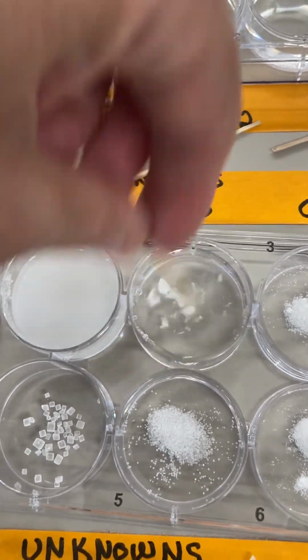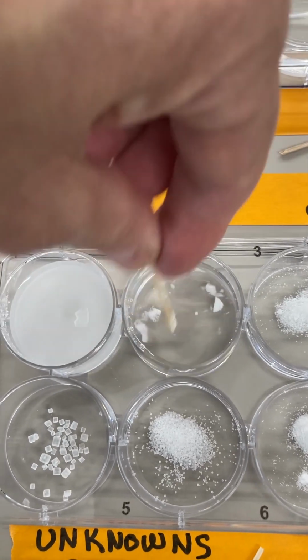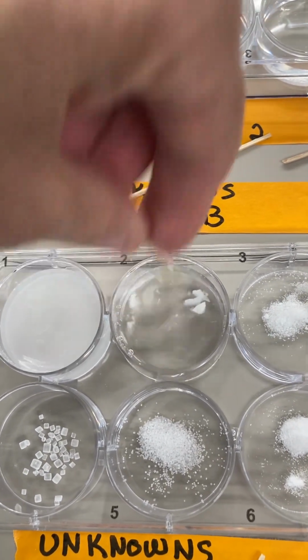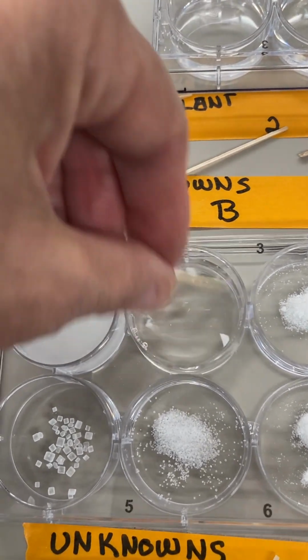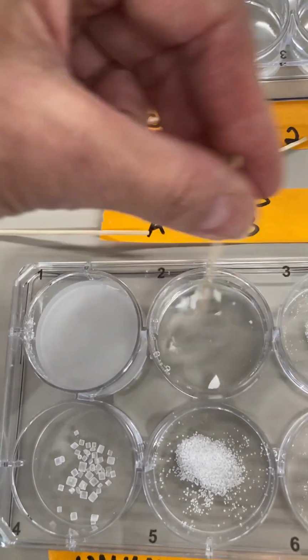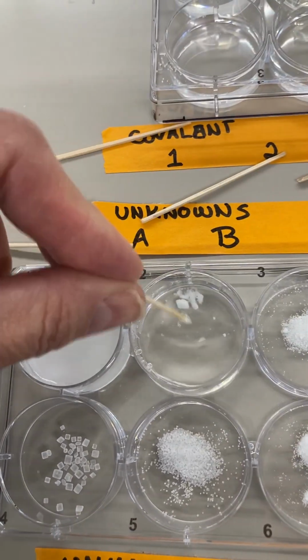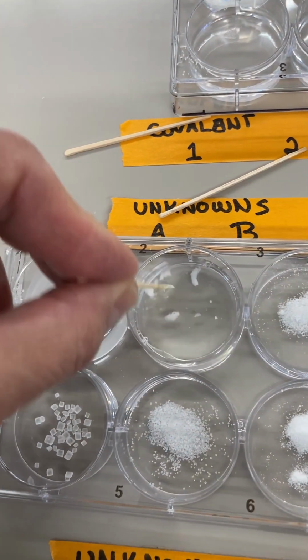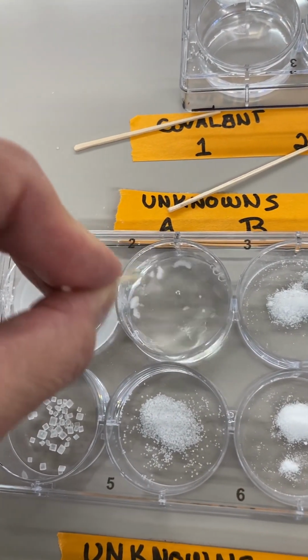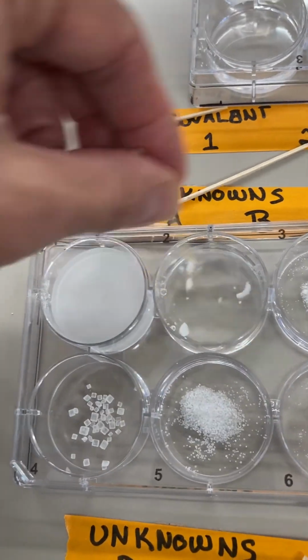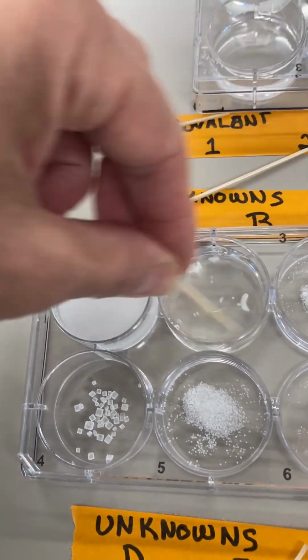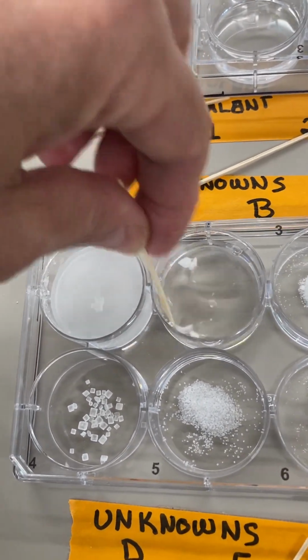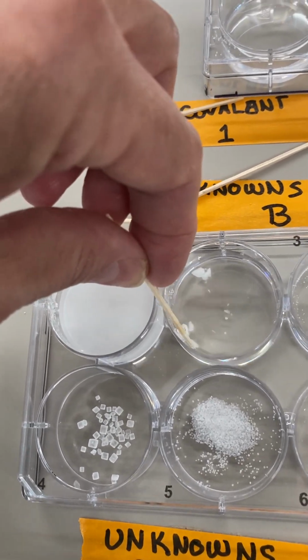Yeah. It's taking a little time, but it is going into solution, I think.